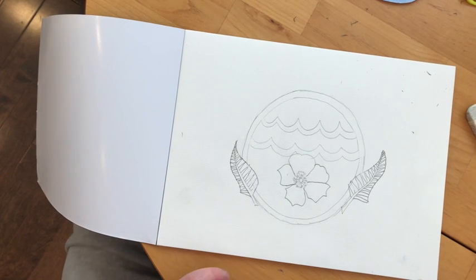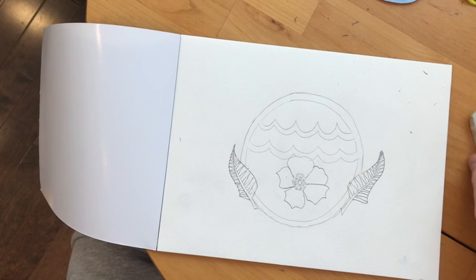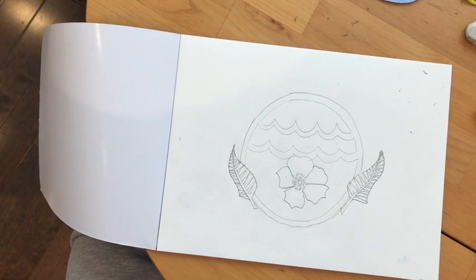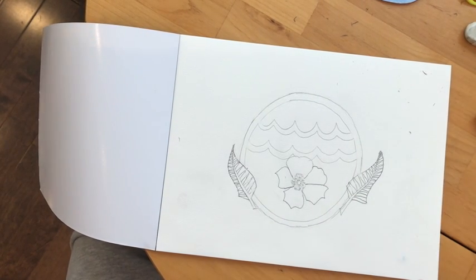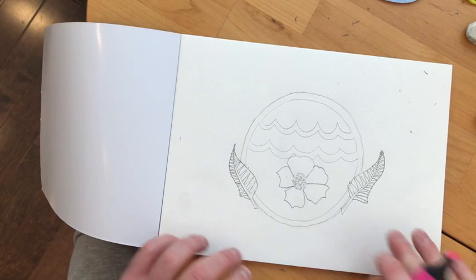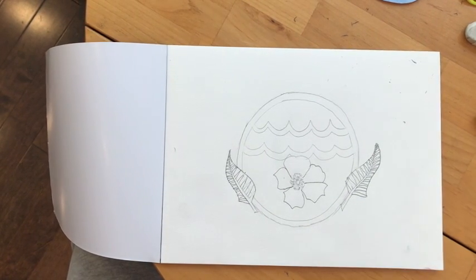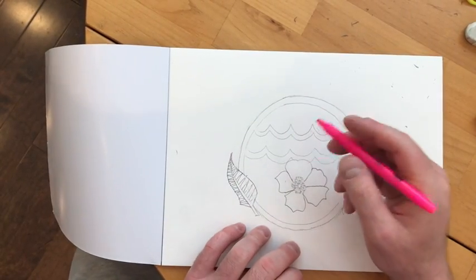Alright, now I'm going to do a little coloring demo. So I'm going to add some watercolor, and if you don't have watercolor, that's totally fine. And you don't actually have to use color for this assignment, but I enjoy using color, so I'm going to. Actually, I'm going to use a highlighter for the rose, just to try that out.